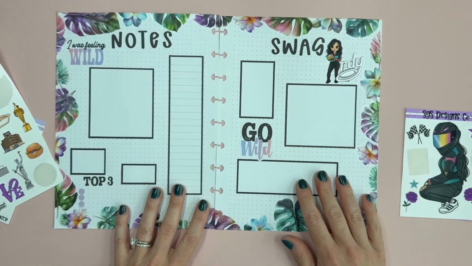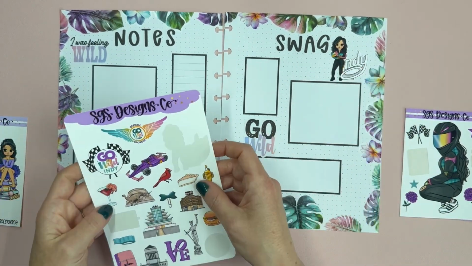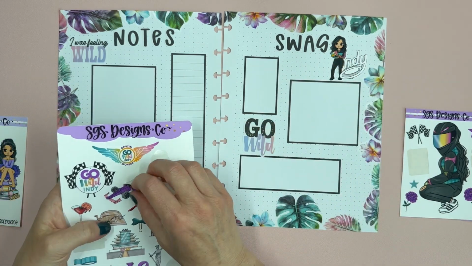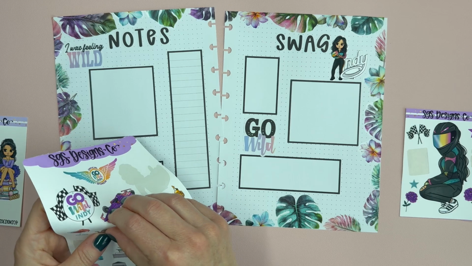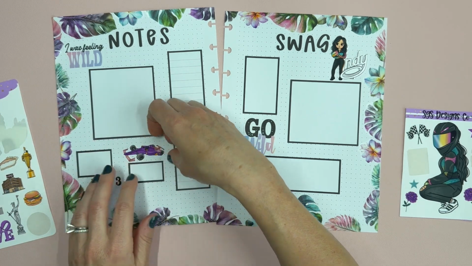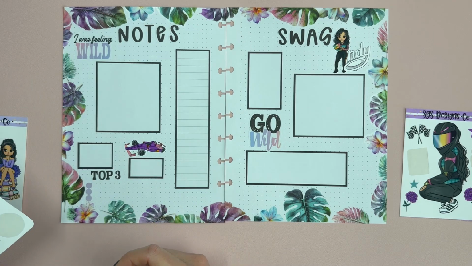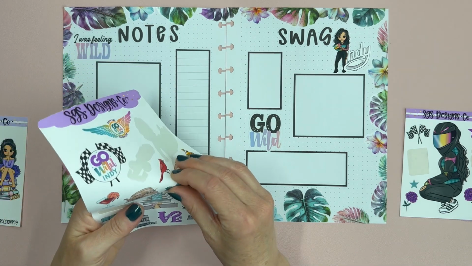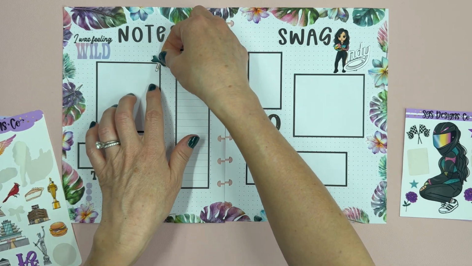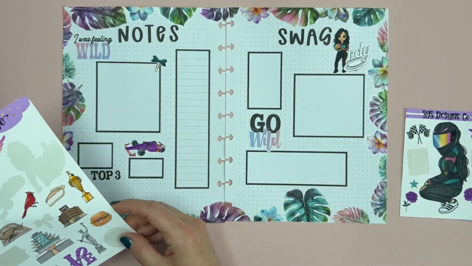Okay, I think that's pretty good. All right, we have her there. Let's do maybe a race car down here. Oops, let's try not to tear the sticker again. Do this little race car here. There's a little bow paper clip. Let's put this right there.